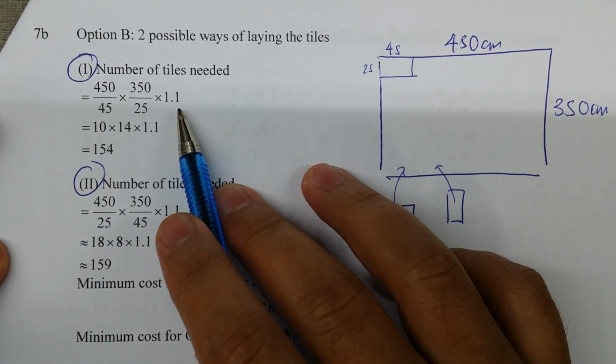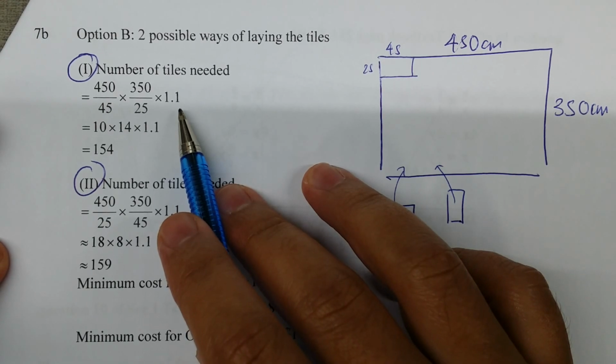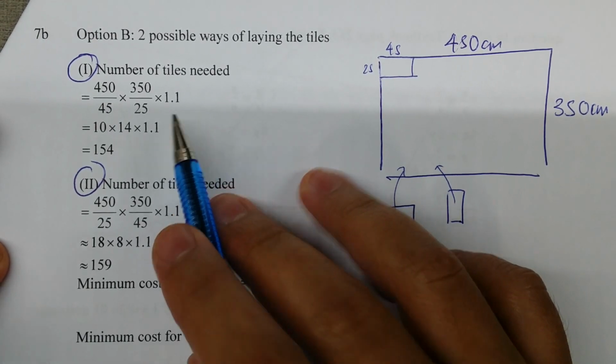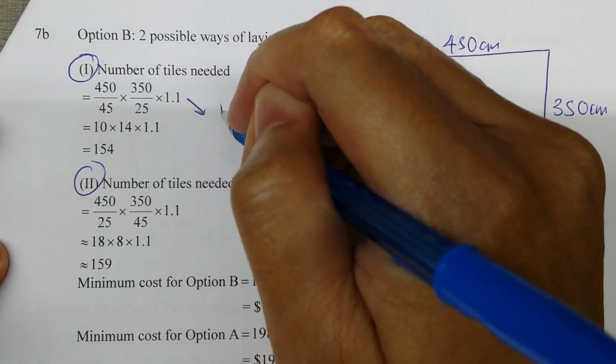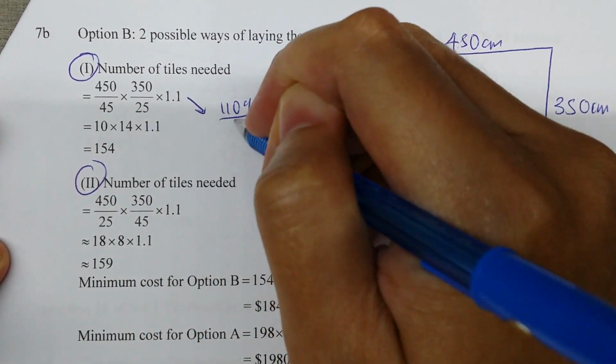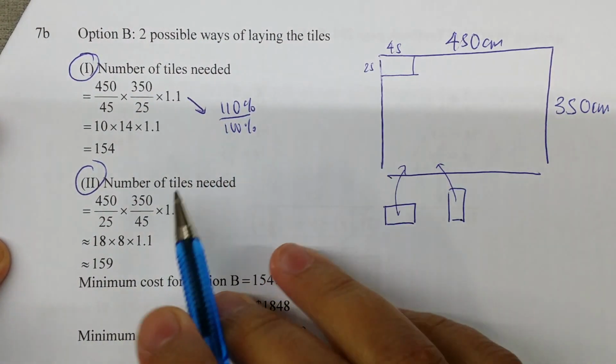Why did I multiply by 1.1? If you can recall, because the useful information says I need to buy 10% more. So I repeat, 110% over 100%. I need to buy 10% more.